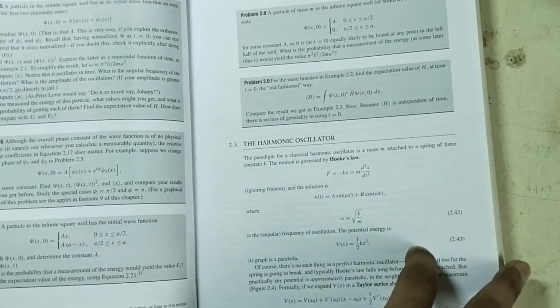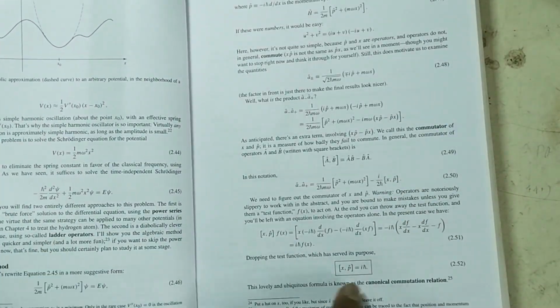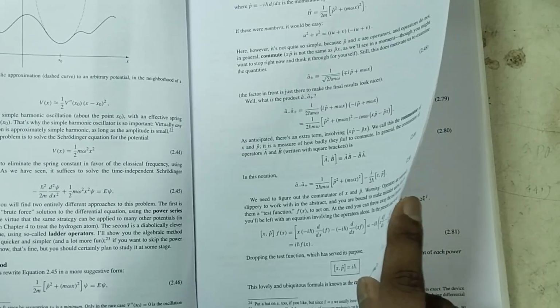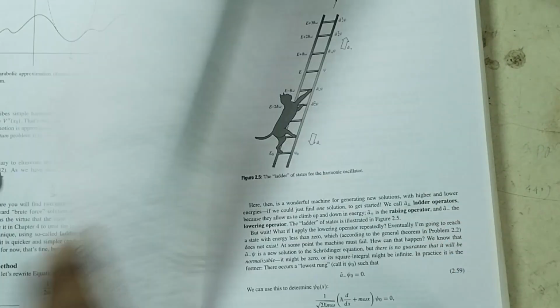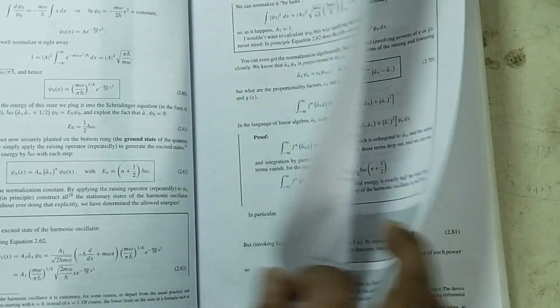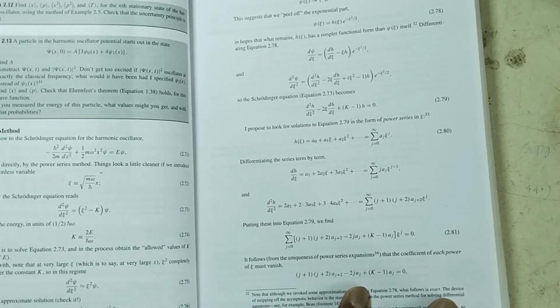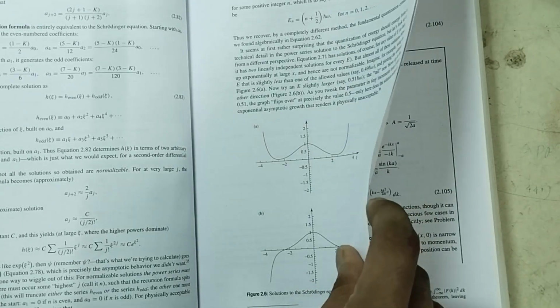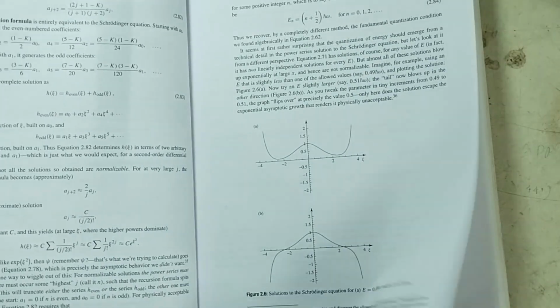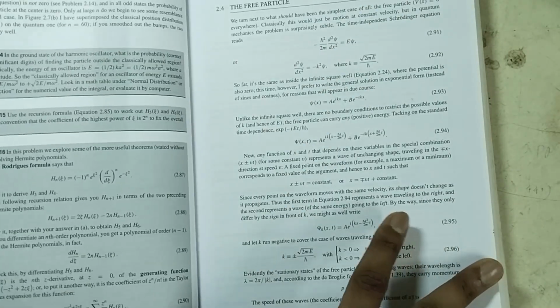Then comes the harmonic oscillator, the mostly used problem in quantum mechanics. So this is nicely depicted here. There is an algebraic method as well as another method, which is the analytic method. Yes, you will get a detailed analysis of these two here. As you can see, there are graphs for your understanding, and problems are there.